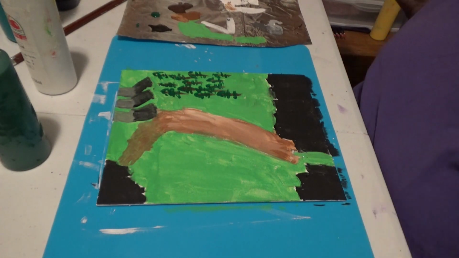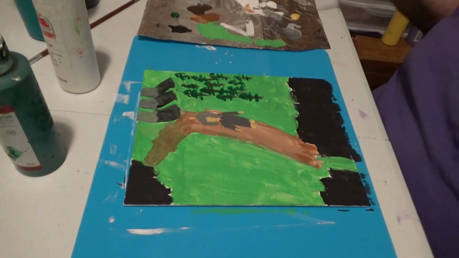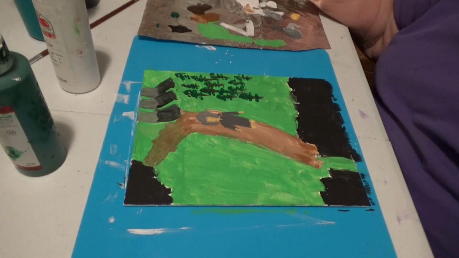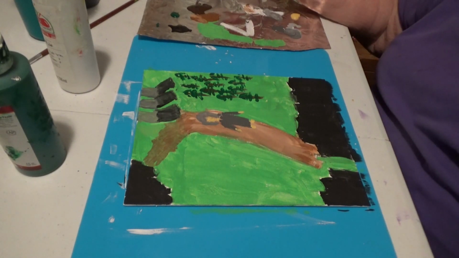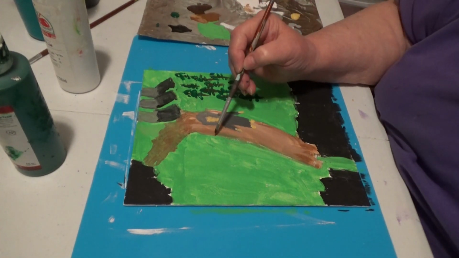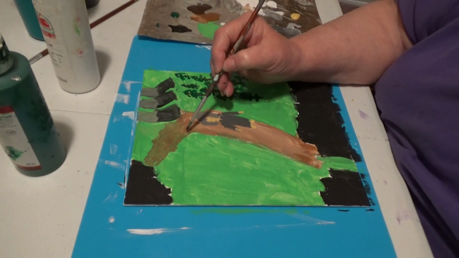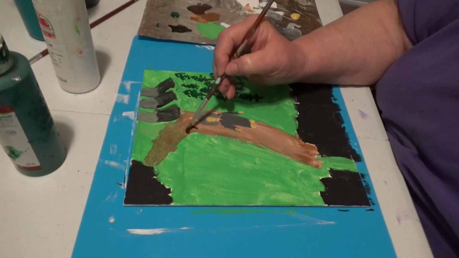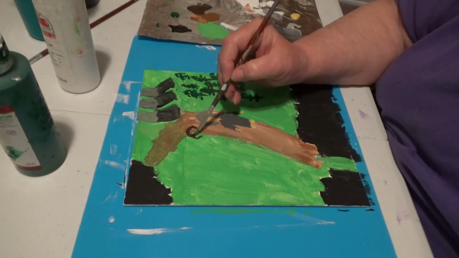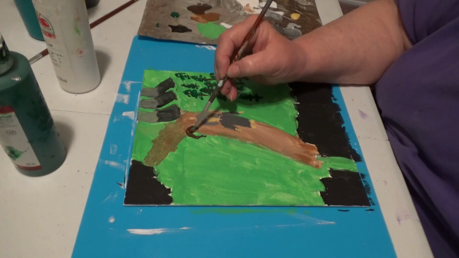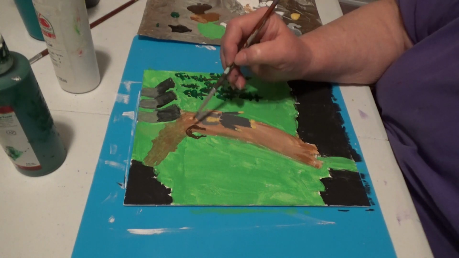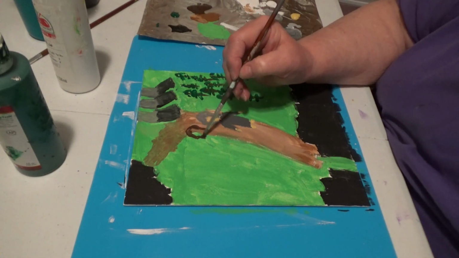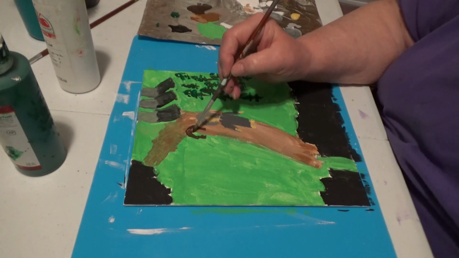Okay, so let me get these women in here. Okay, I'm giving Naomi gray hair. She's older by now. Her 2 sons have passed away. Her husband is gone. And she's still in mourning.